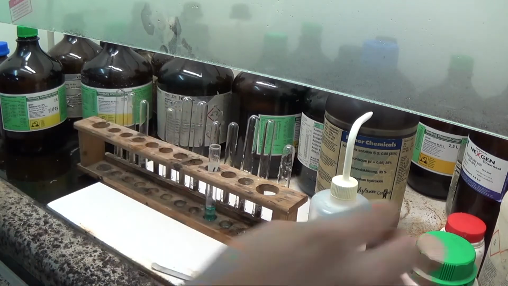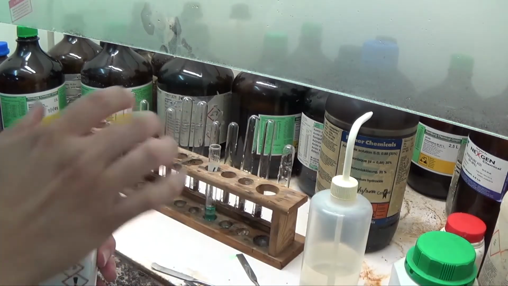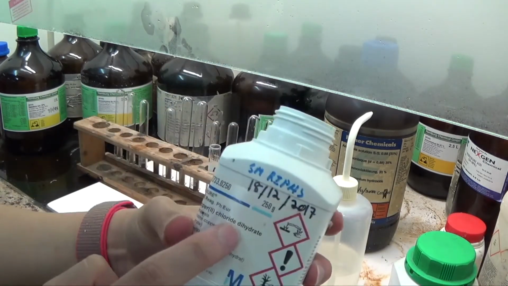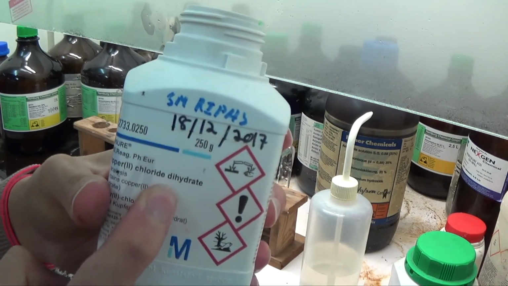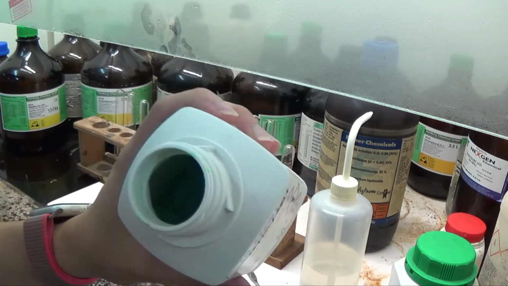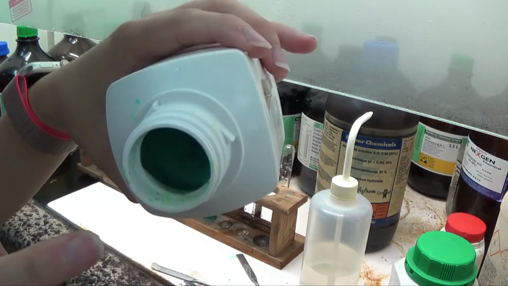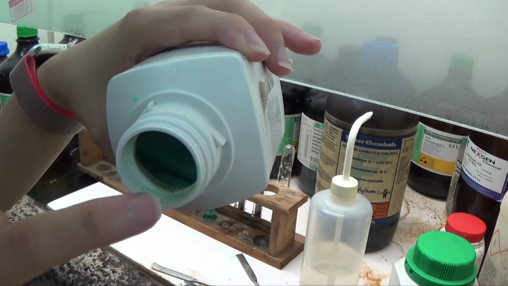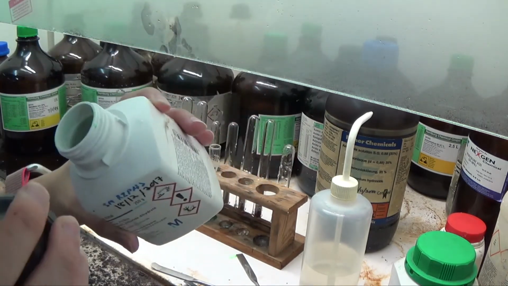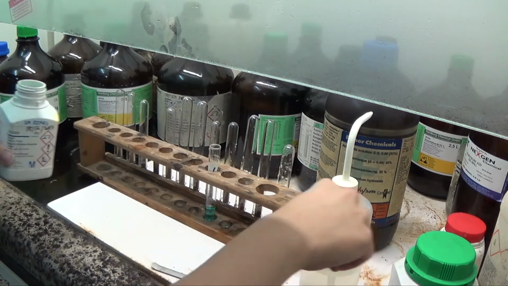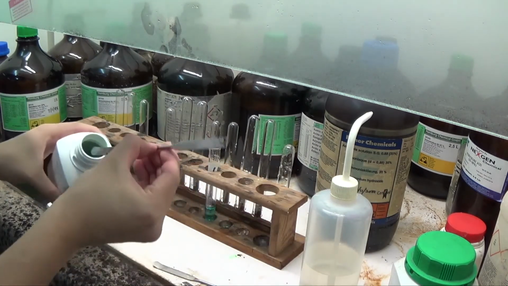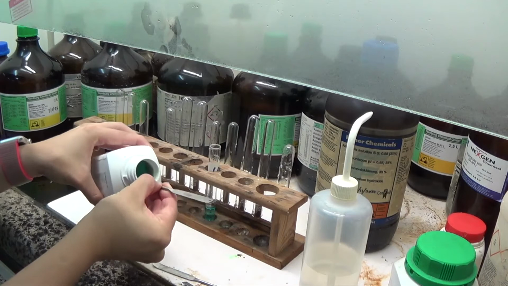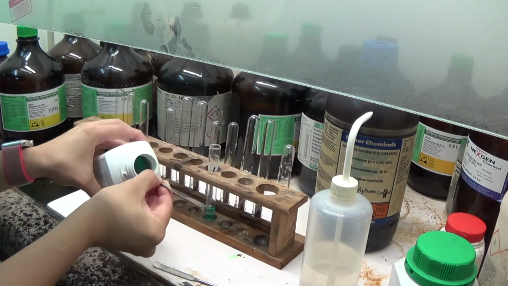Okay, so as a solid, this is copper 2 chloride dihydrate. The dihydrate is water of crystallization, so it looks a bit greenish. As you could see, it's a bit greenish there because in a small amount of water, okay, now I can see where it comes from already.